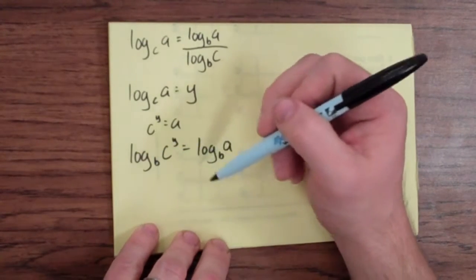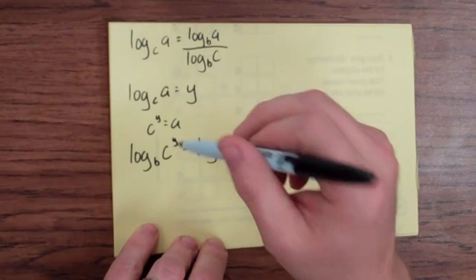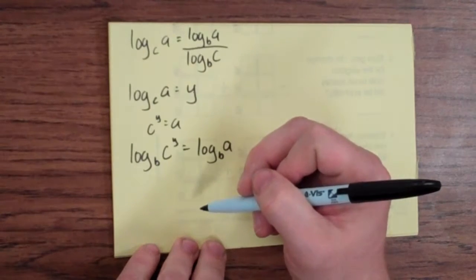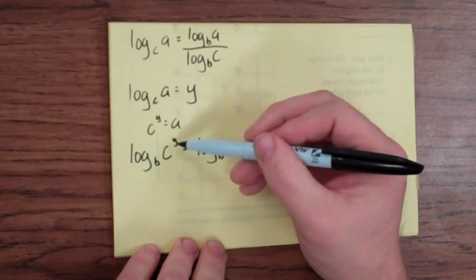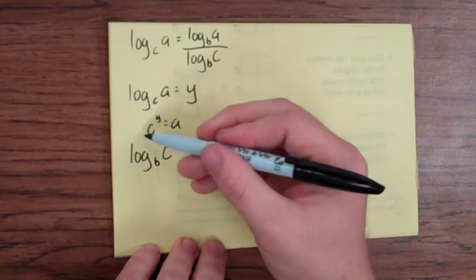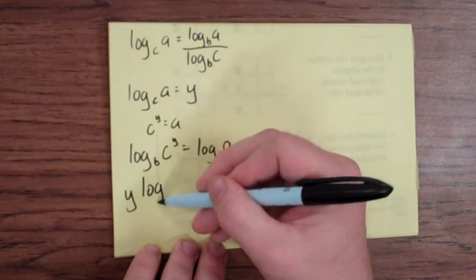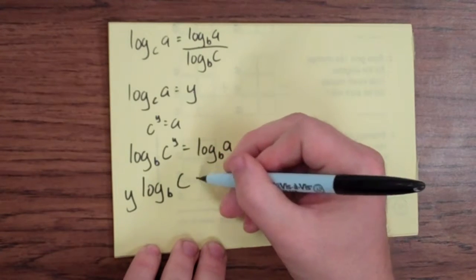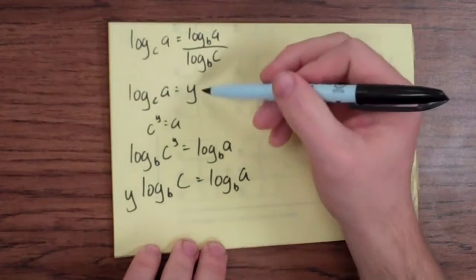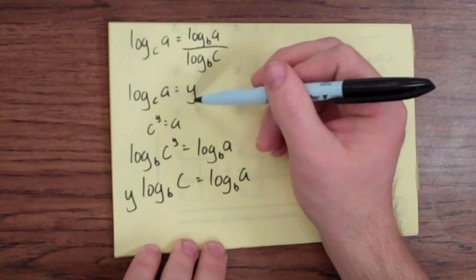They're still equal. Okay. Now, what did we just say in the previous proof, the very last proof of the last video? That was the power property. The power property says if I have a power of this thing that I'm taking the log of, then it can come down and become the coefficient of this expression. So y times the log base b of c equals log base b of a. Now keep in mind, this whole time what we were saying is that log base c of a is something, it's y. We're trying to find y.